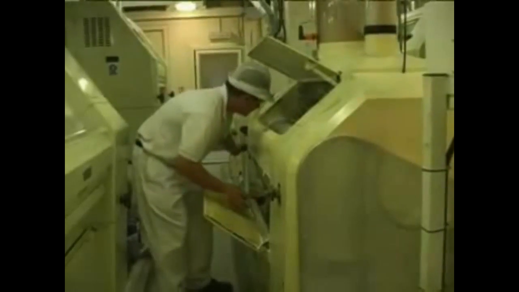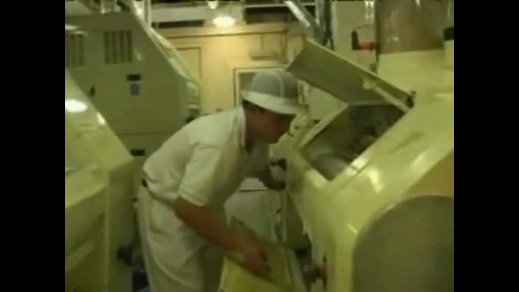Steel rollers break open the grain and release the white endosperm, which is where the white flour comes from. The bran is treated separately to ensure that all the white endosperm, the floury, starchy part, is taken away from the bran so that it can be ground up hard and sieved to make flour.